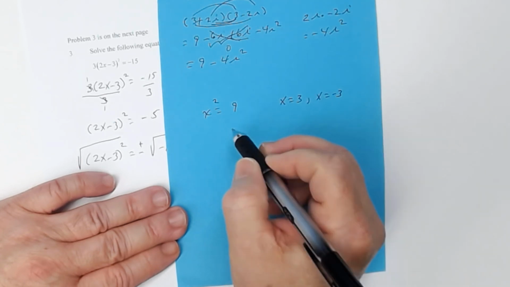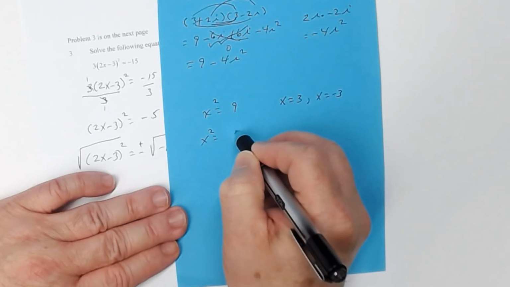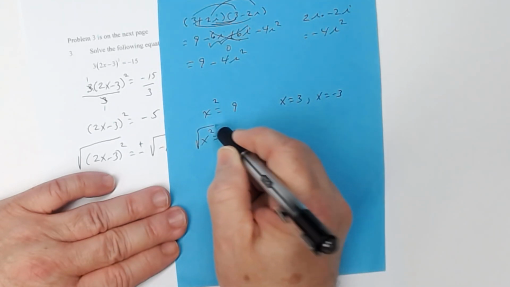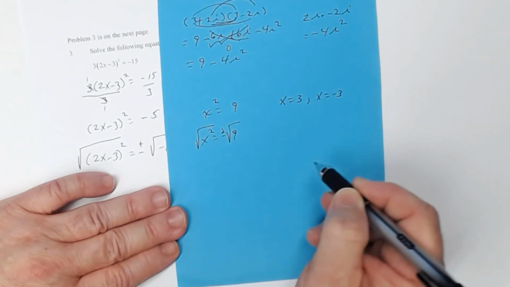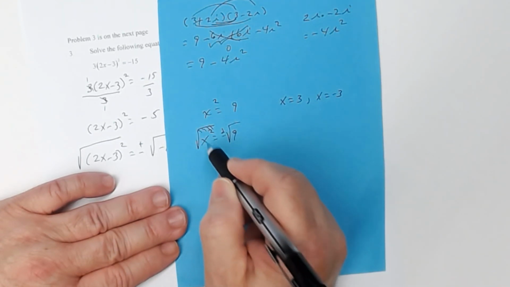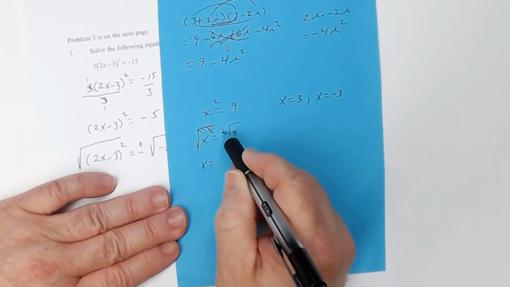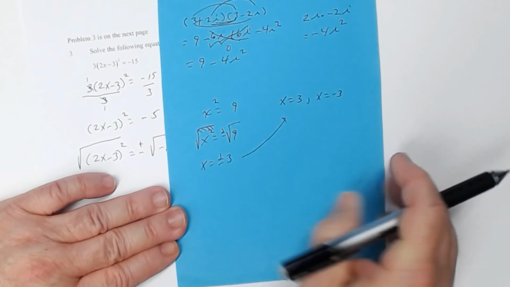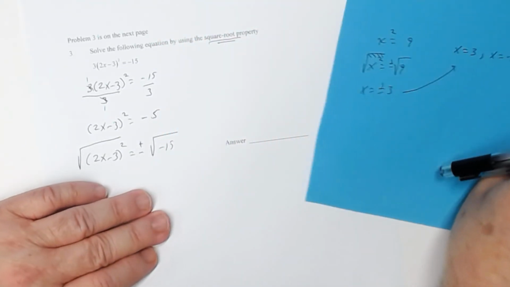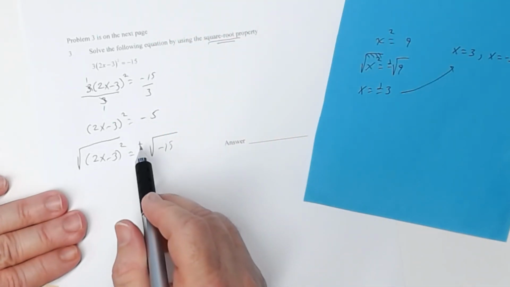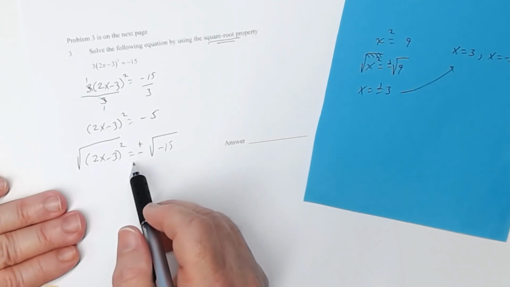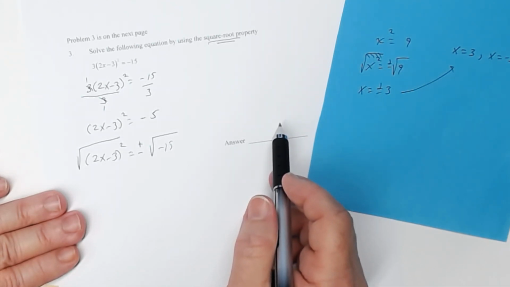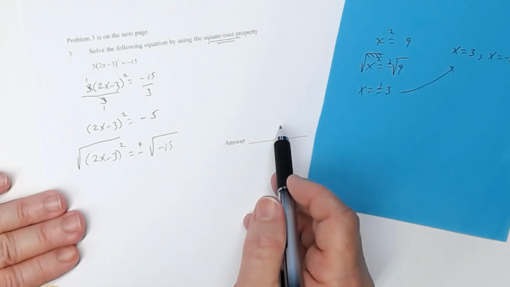So if I'm going to solve this by using a square root property, then I've got to remember that I'm going to get a positive and a negative. So I take the square root, and I get plus or minus here, and the square and the square root undo each other, so you get x equal plus or minus, and the square root of 9 is 3, which is what you had here. So that's the idea that's involved here. Don't forget that plus or minus. You have to show that plus or minus at this point. You cannot just leave it out here and all of a sudden put in the answer. It doesn't work that way. All right?